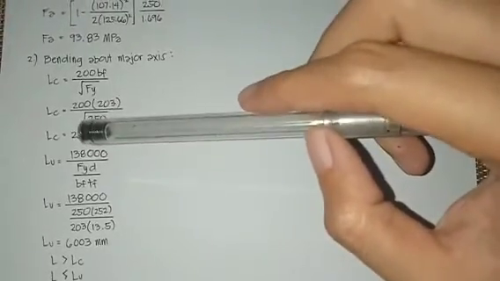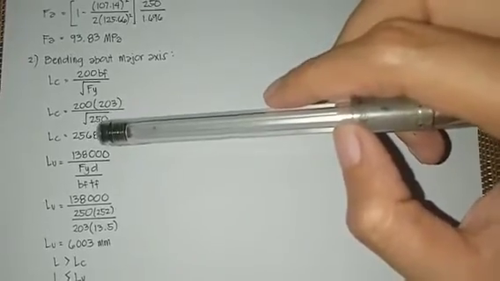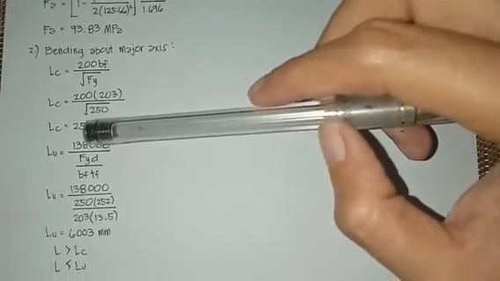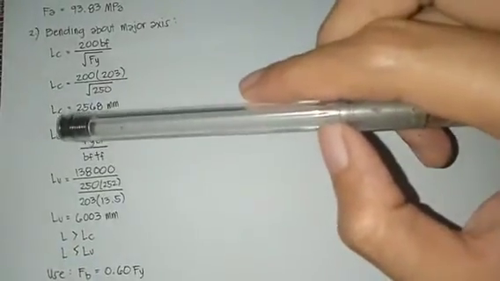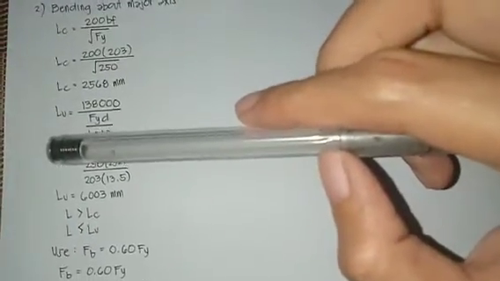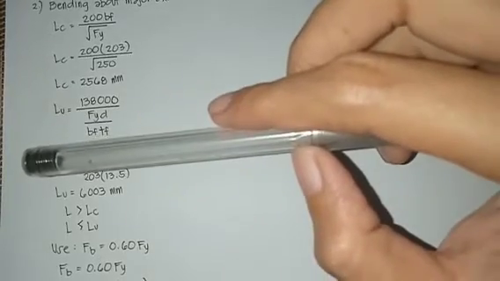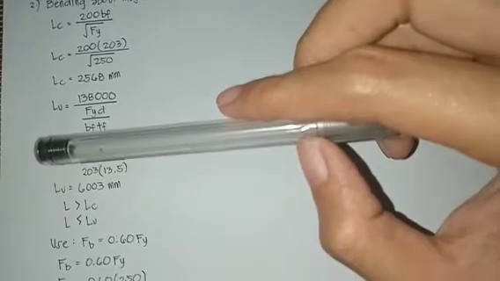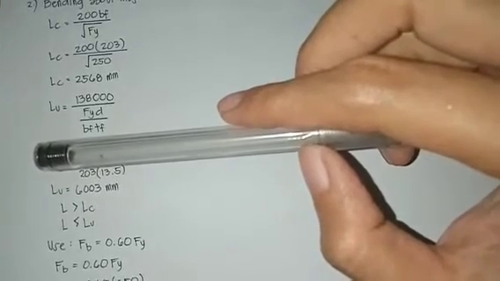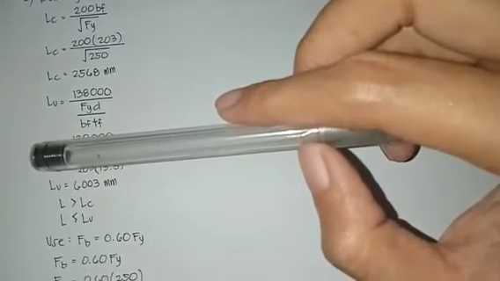So i-substitute ito, 200 times 203 over the square root of 250, which is 2,568 millimeters. Then Lu, so mao na itong formula ni ko sa Lu, 138,000 over Fy times D over Bf times Tf.